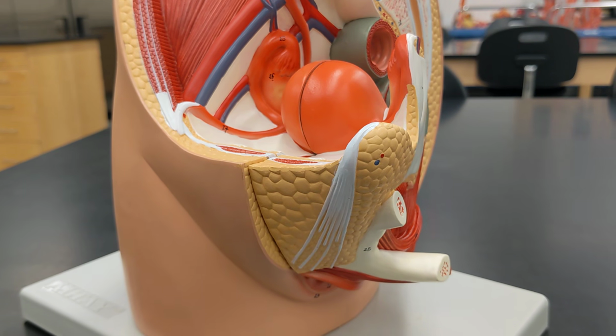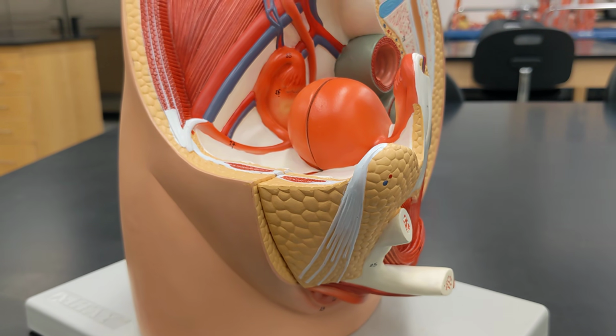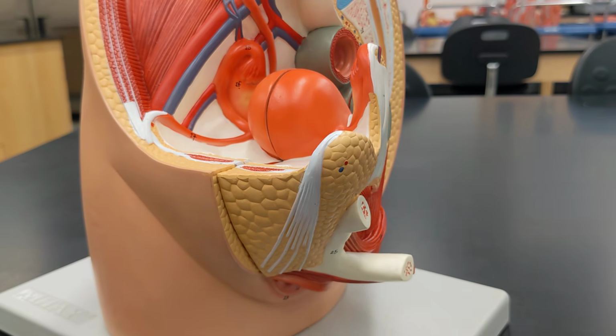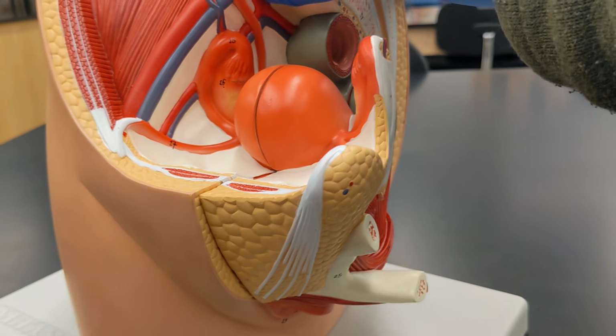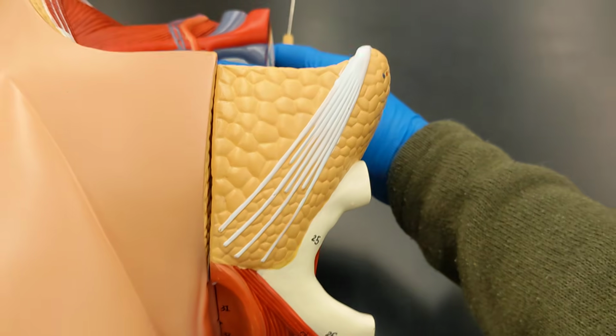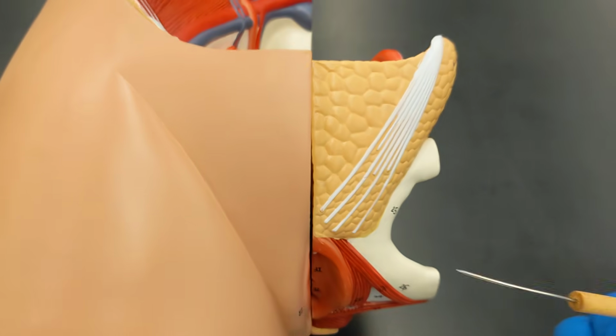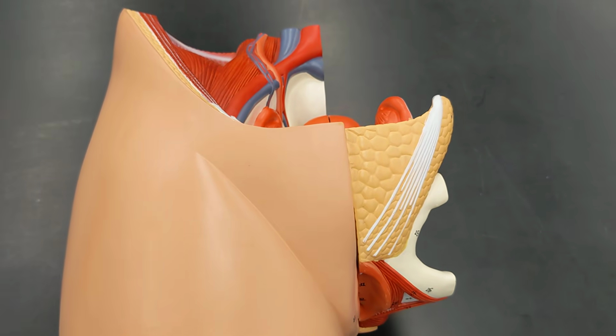Hey guys, in this video I'm going to introduce you to a female pelvis model. We're going to start with the external genitalia and then work our way into the pelvis. Okay, so this is the anterior perspective.